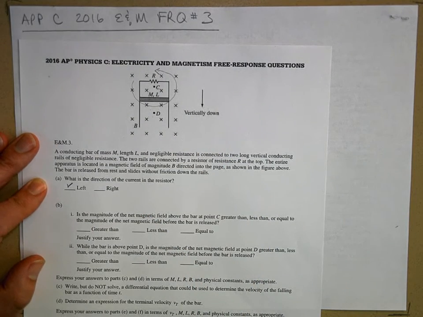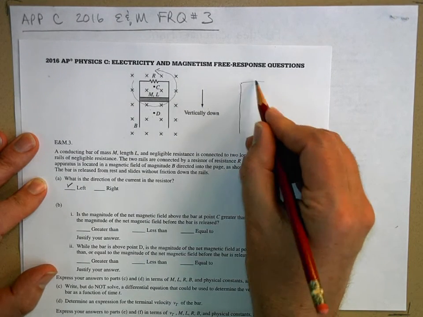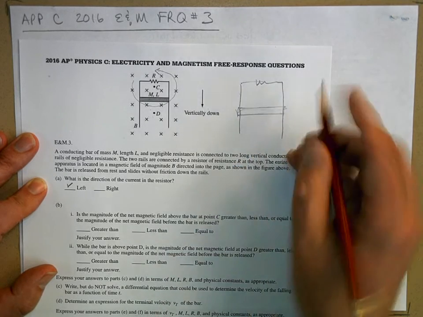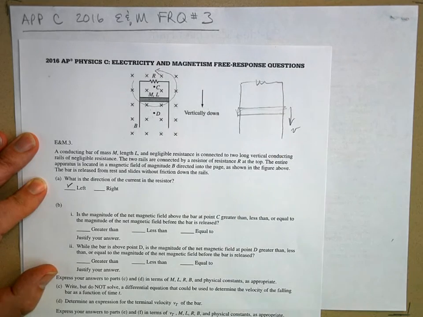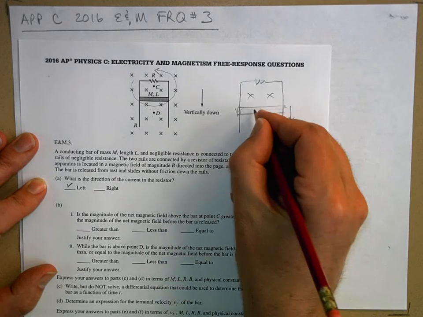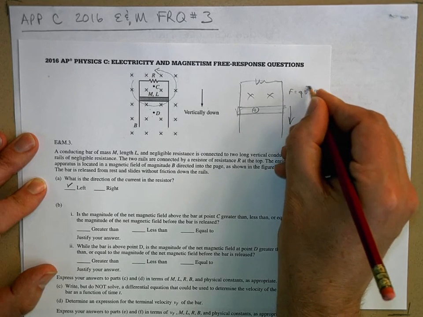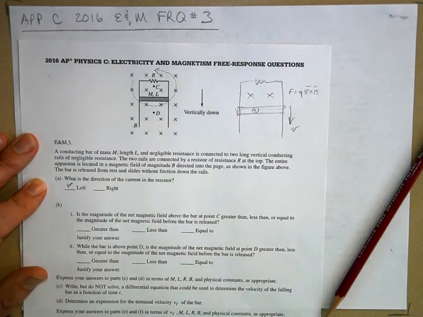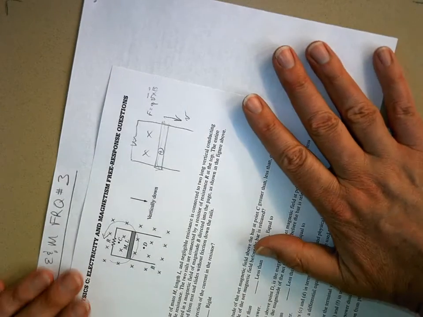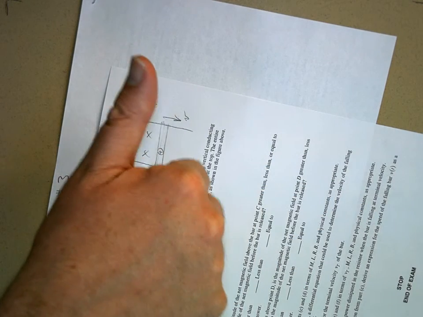There's another way of looking at it. Let me redraw this. So here's my bar that's sliding down with this velocity, and here's the flux. Now, if this is sliding down, put a positive charge in there and use F equals QV cross B. So the velocity is down, and if I use the right-hand rule, I'm going to rotate my paper because I can't rotate my wrist, but the velocity is down like this, and then I cross my fingers towards the magnetic field.